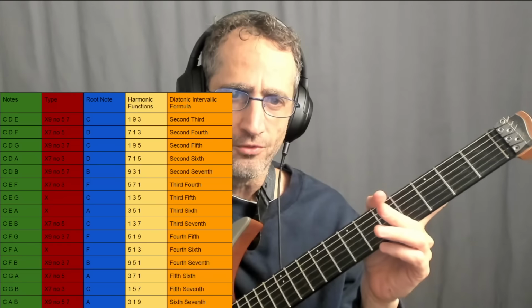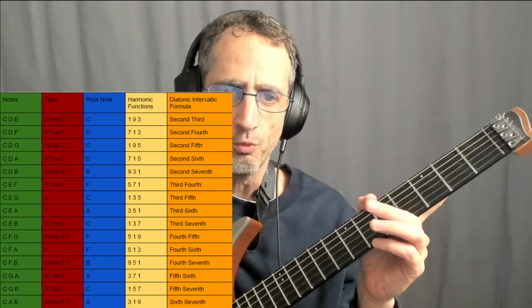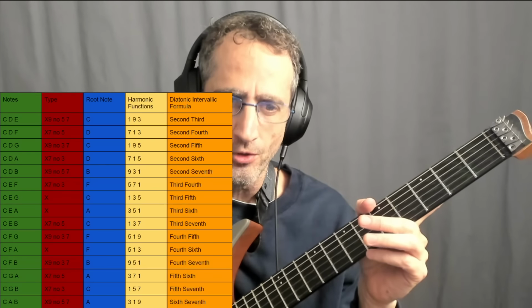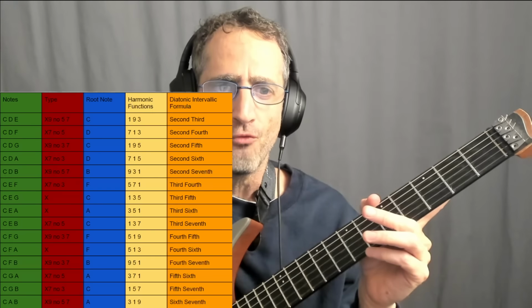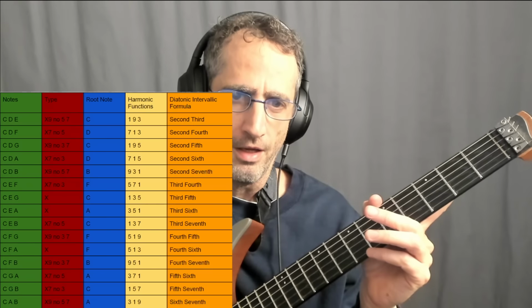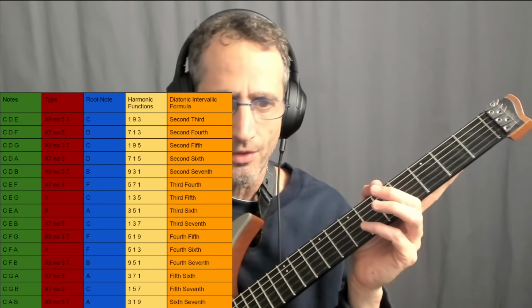Now let me get to the super tricky red column. It says types, and we see 5 types of chords here, which is fascinating. There are only 5 types of chords you can make with 3 white keys. They are X, X7 no 5, X7 no 3, X9 no 5-7, and X9 no 3-7.